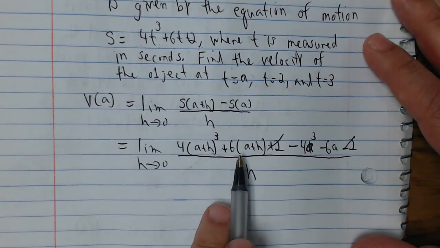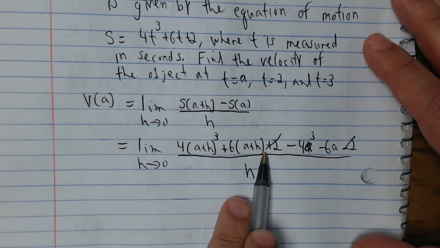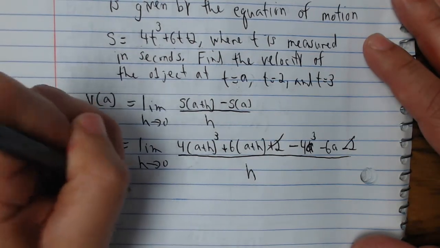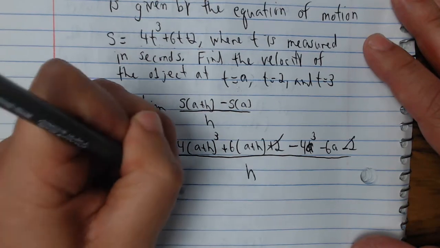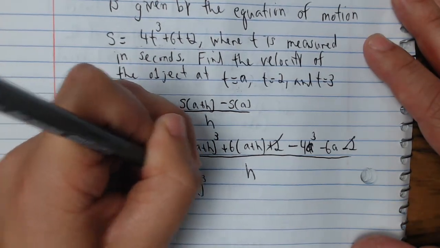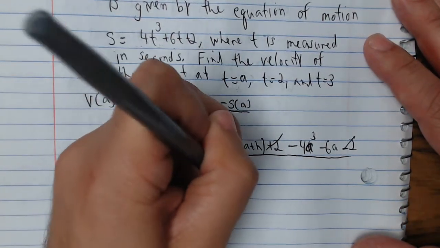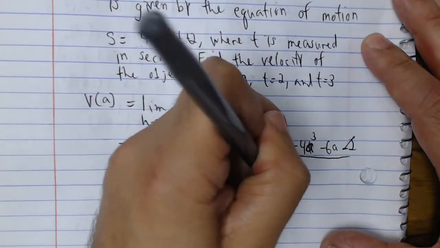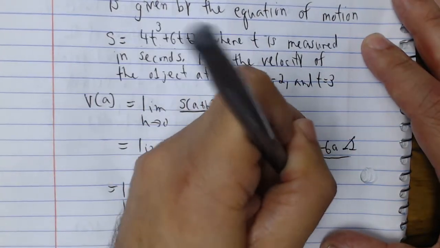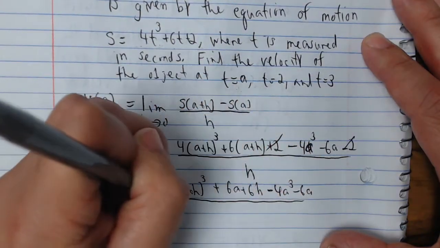And then if I distribute the 6 times a plus h, what do I get here? I get the limit as h approaches 0 of 4 times a plus h cubed plus 6a plus 6h minus 4a cubed minus 6a all over h.